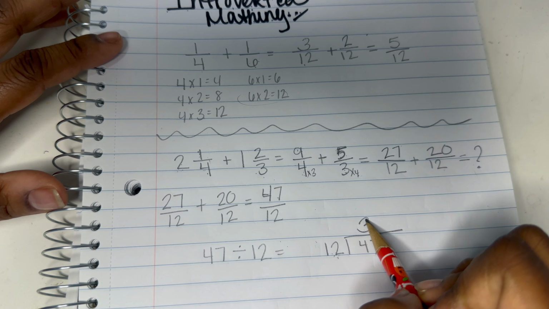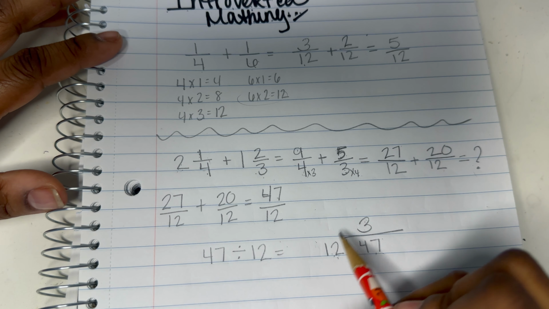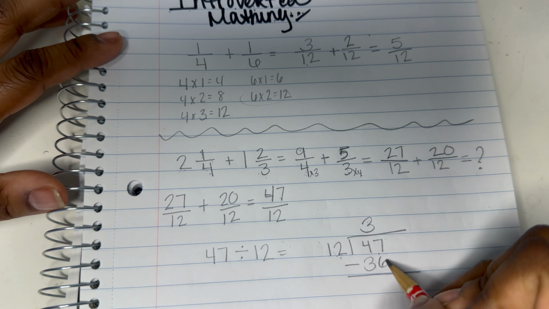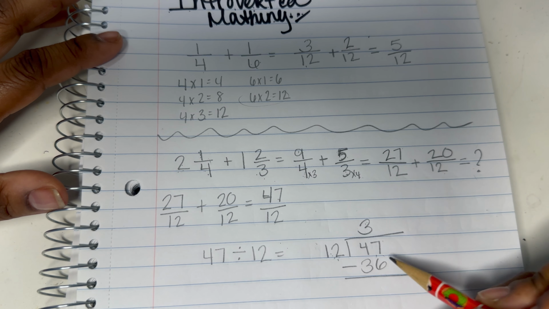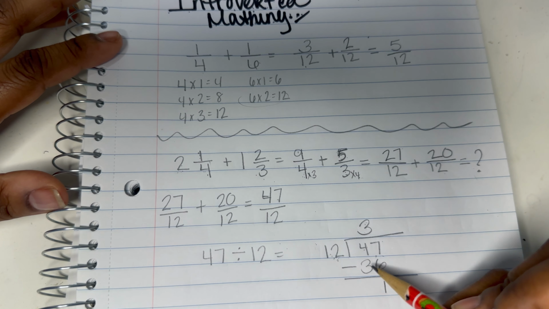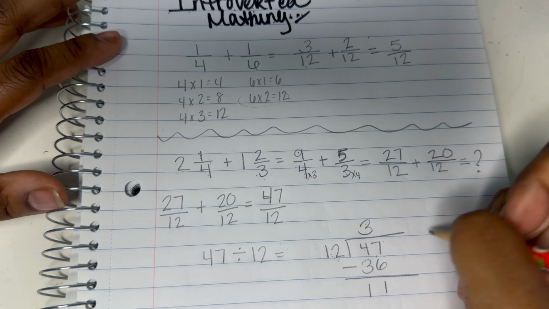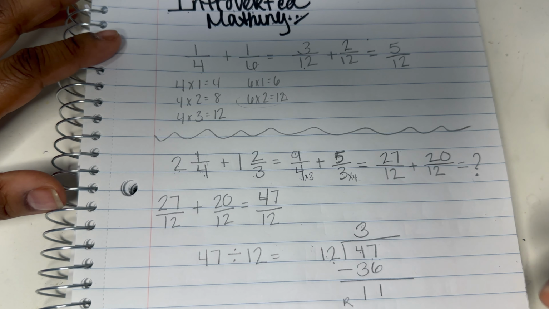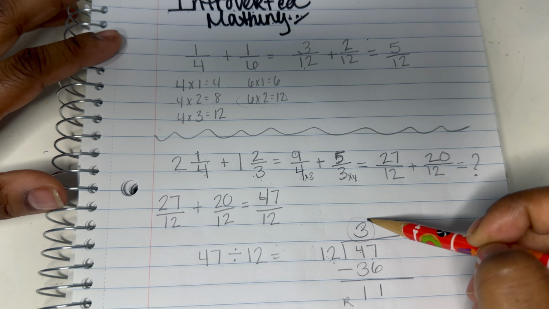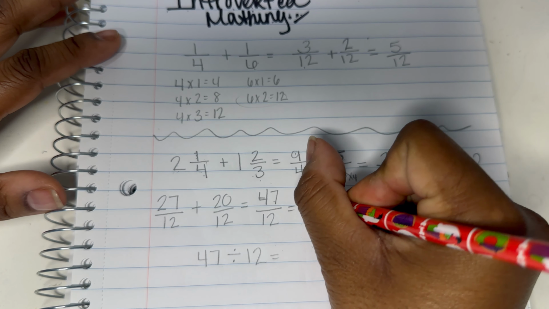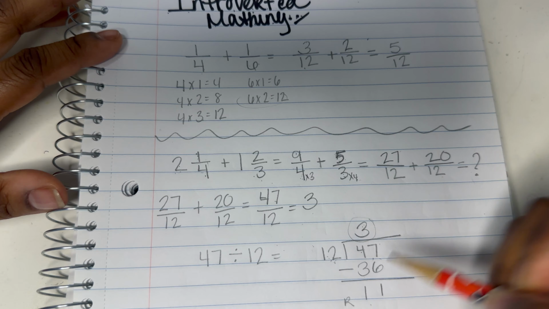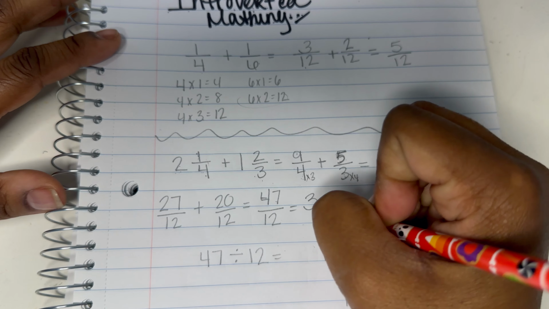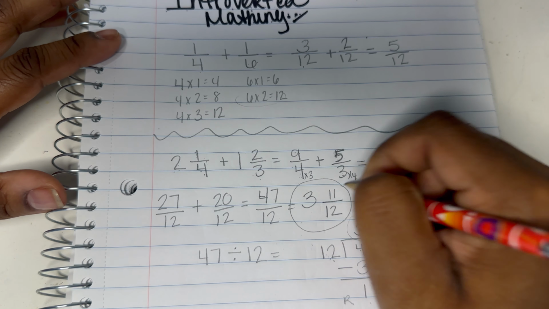And then I'm going to multiply 3 times 12 is 36. I bring that down and subtract it. 7 minus 6 is 1. 4 minus 3 is 1. That's a remainder of 11. So now I'm going to use this number to become my whole number. And then 11 will be my numerator. And 12 will stay my denominator. And this is our answer.